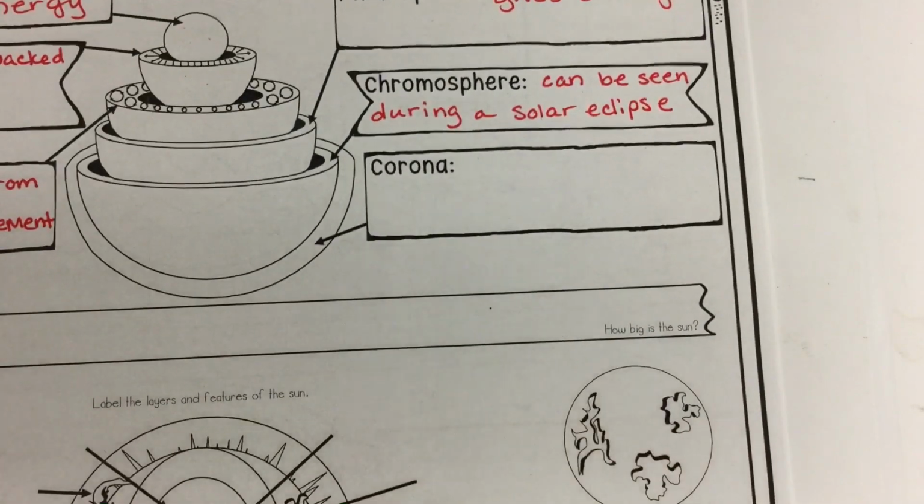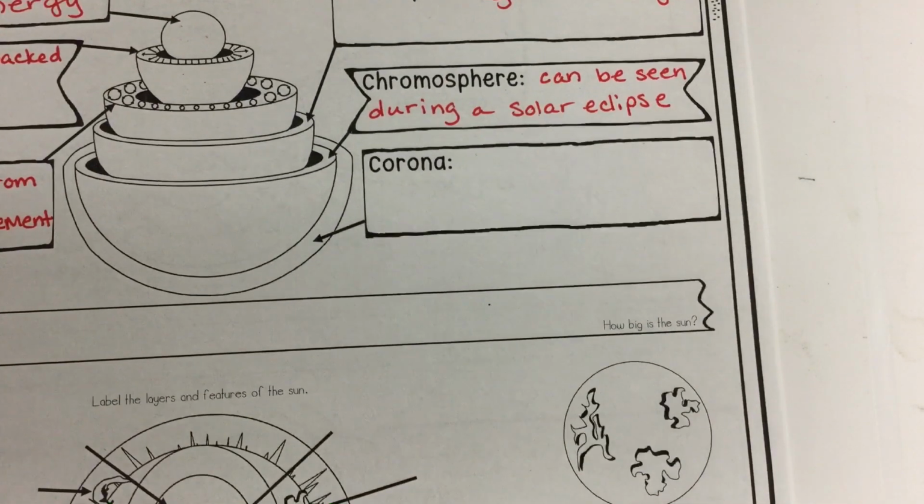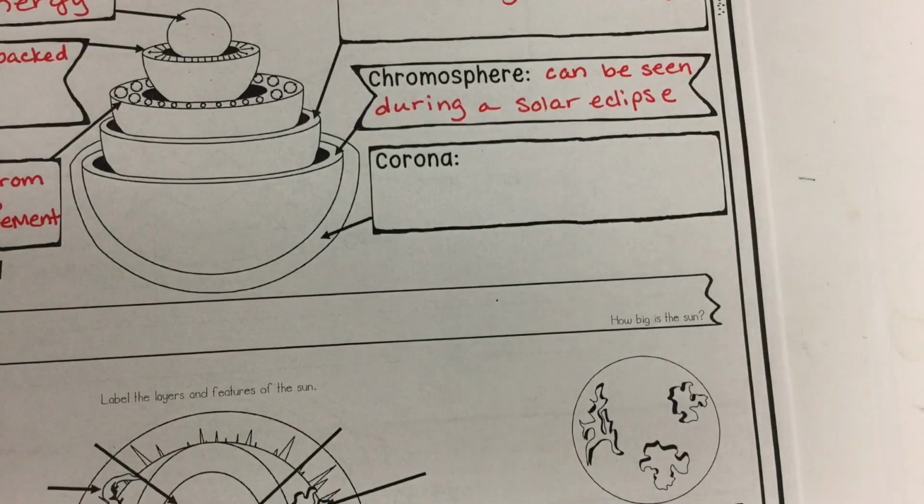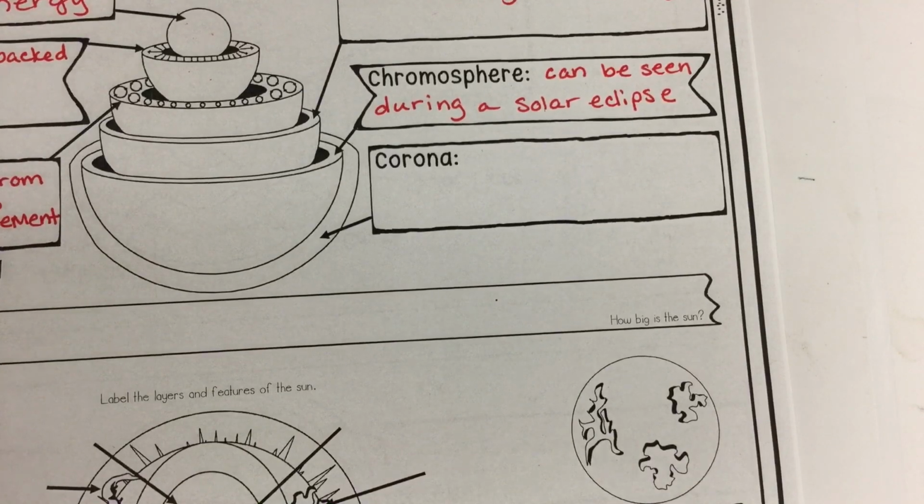The last layer of the atmosphere is the corona. No, not the coronavirus. The only thing we have to know about this layer is that it extends for thousands and thousands of miles.